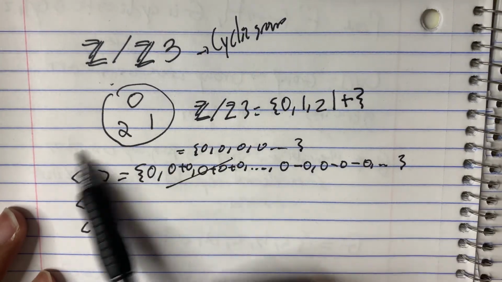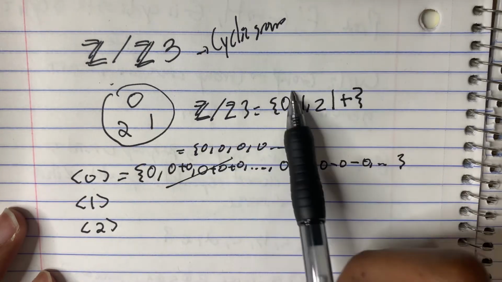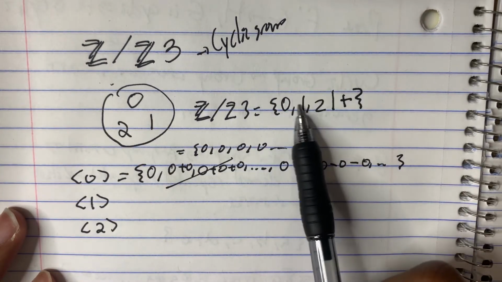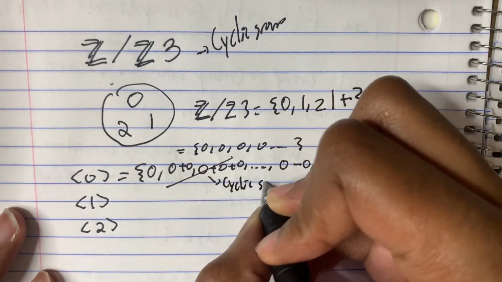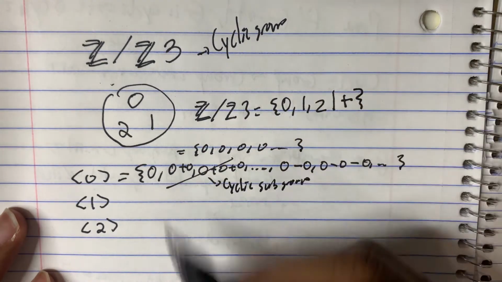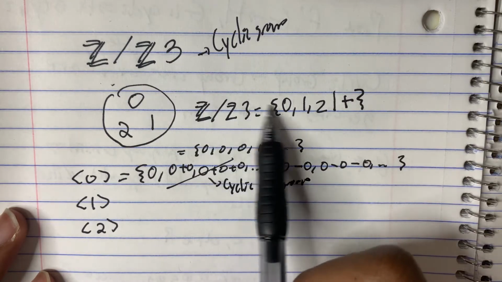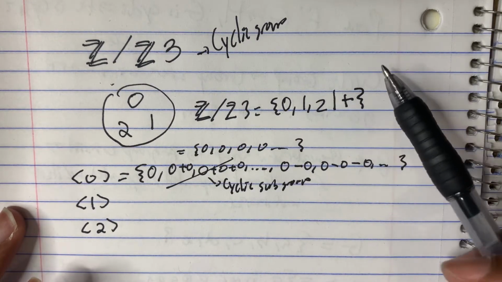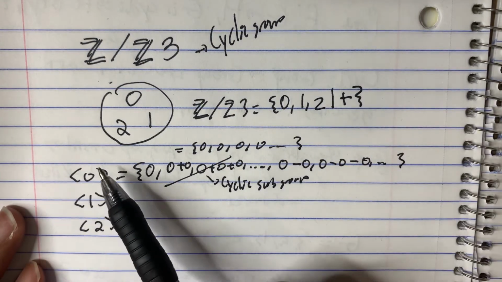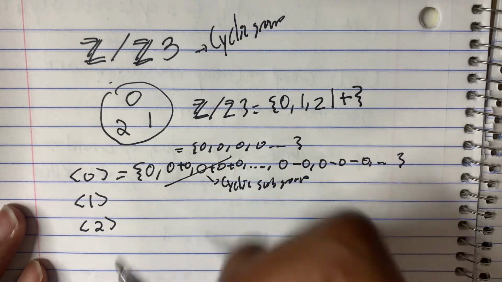So this does not generate the entire group, since the entire group is not just zeros, it's 0, 1, and 2. This is a cyclic subgroup, but the entire group Z mod 3 is not generated by 0, but it might be generated by 1. Let's see.